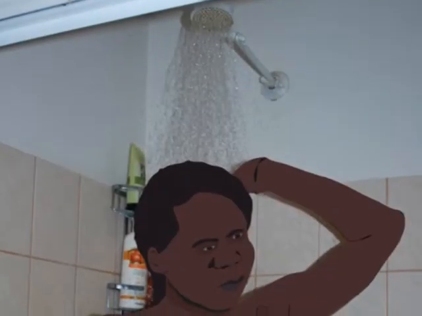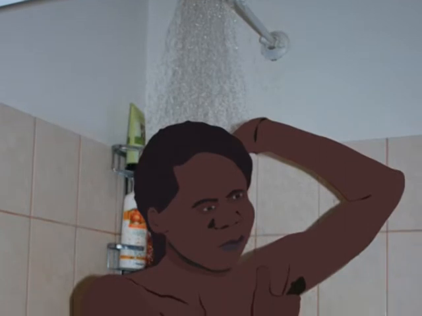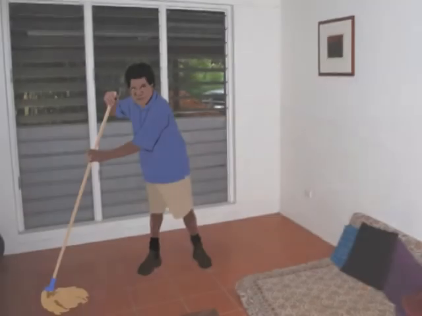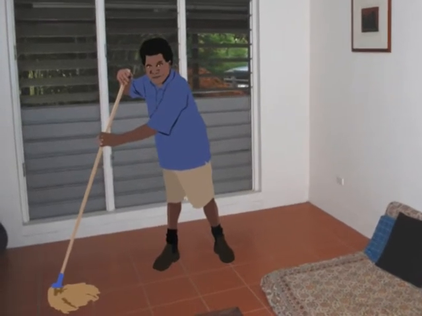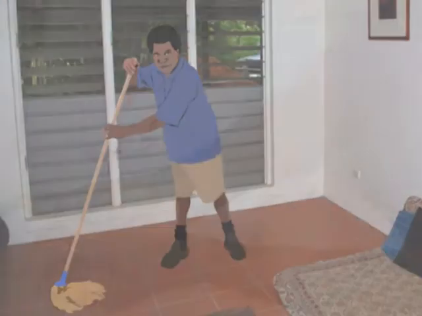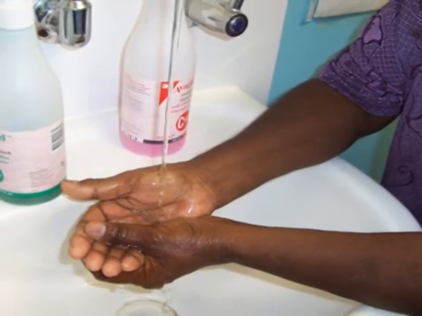If you are doing PD, it is very important to keep your body and your house really clean to protect yourself from germs. You cannot see germs, but they are everywhere, and they can cause infections and make you sick.